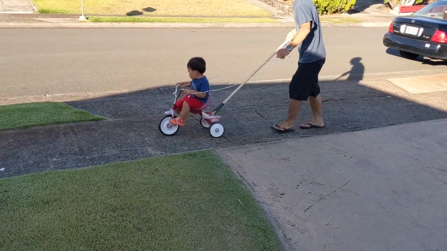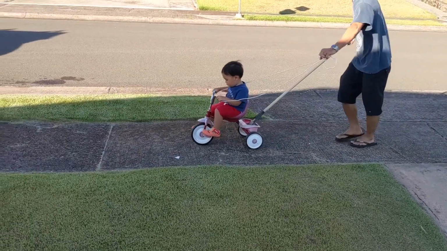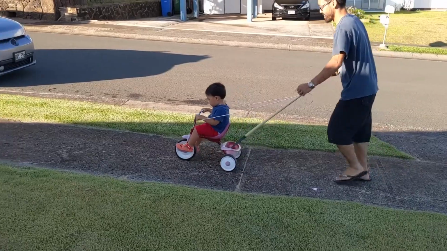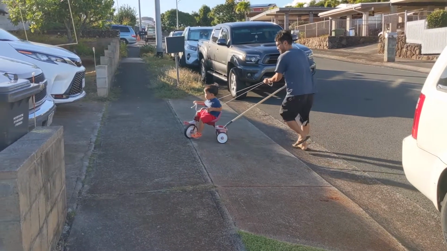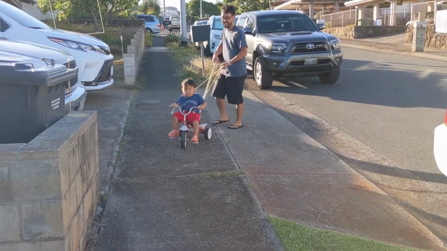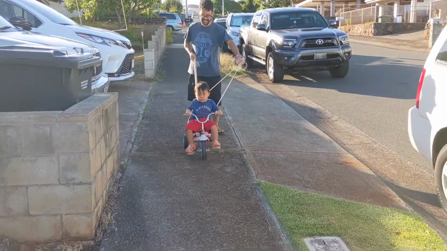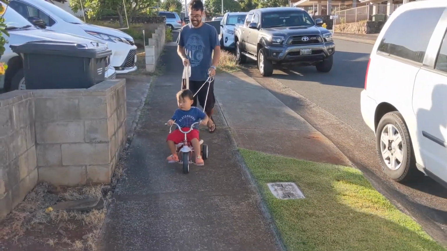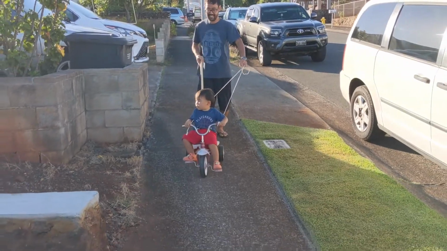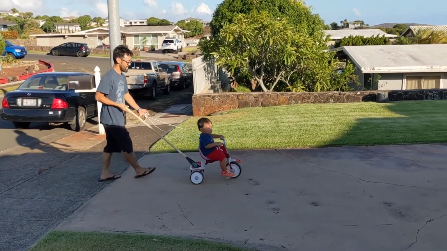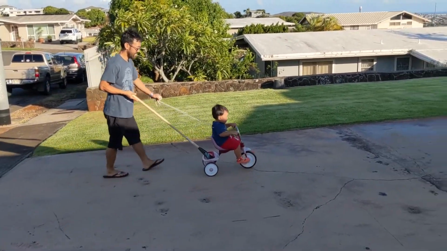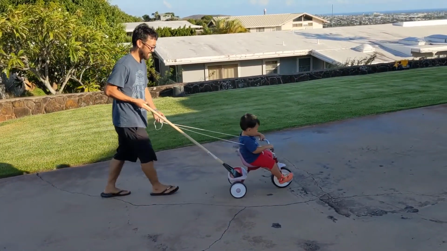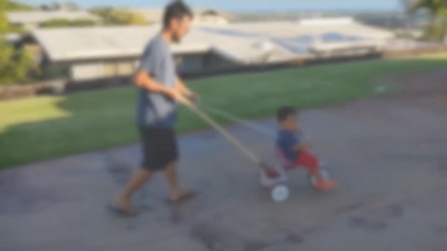Well, these are all skills I'm trying to teach my 2-year-old son, and I used the design and engineering process to help. As you can see, I designed a device that included 2 ropes for steering. Then I used a rake to push the trike so he could practice pedaling. This is a prototype that was used using the engineering and design process.